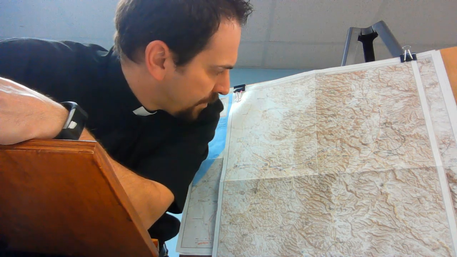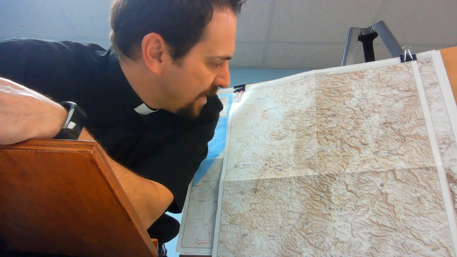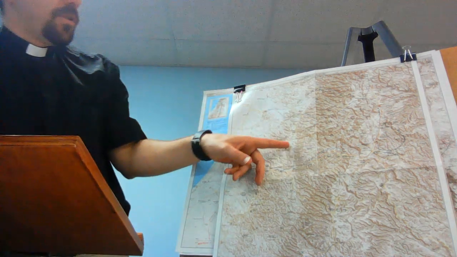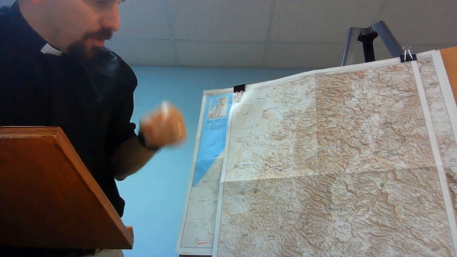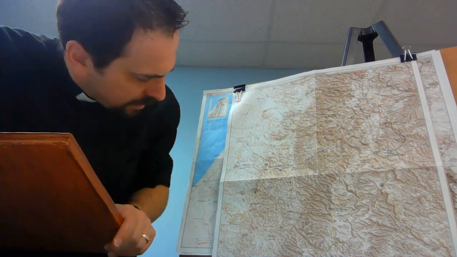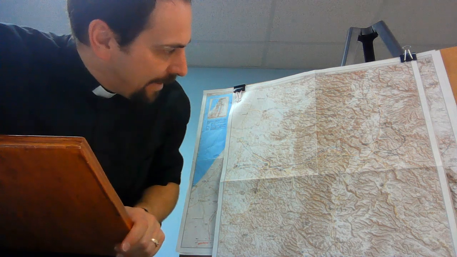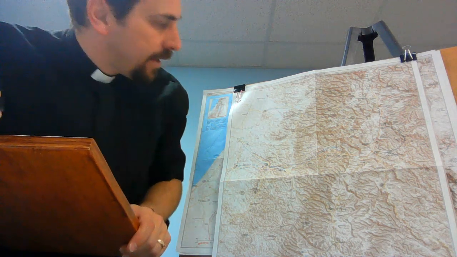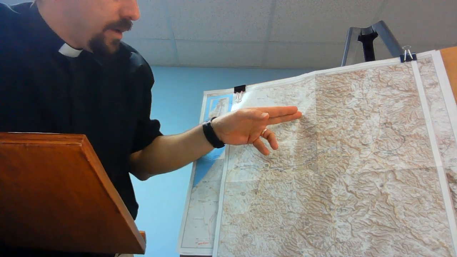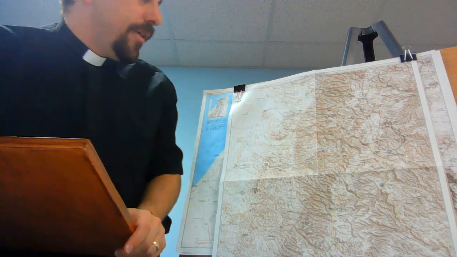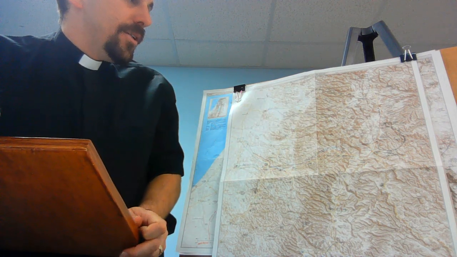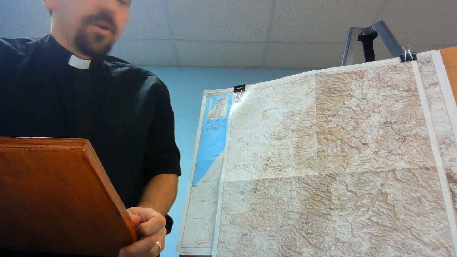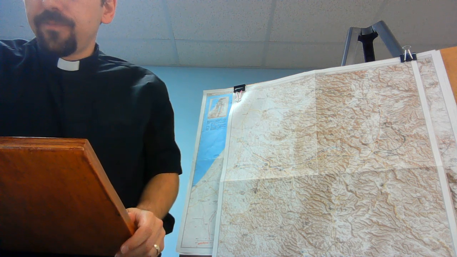Zorah, Z-O-R-A-H, Zorah. Green box again. We're almost done with the green boxes. Ayalon. So go north of there. We highlighted the Ayalon Valley, but there's a city named Ayalon just south of that. I put a green box there.